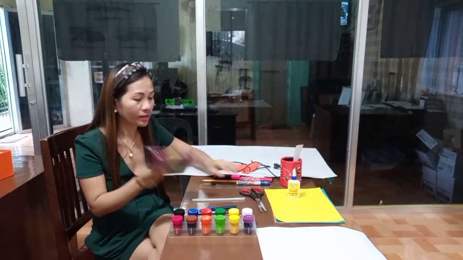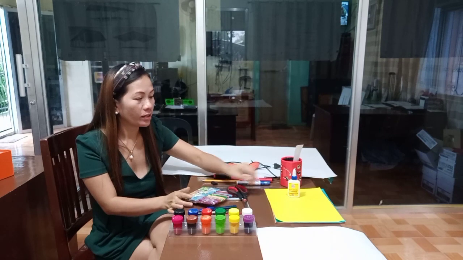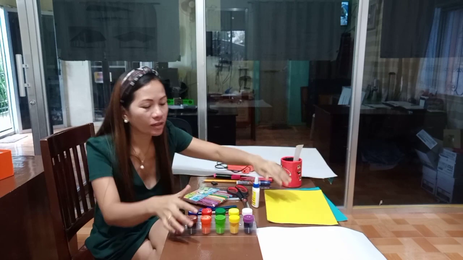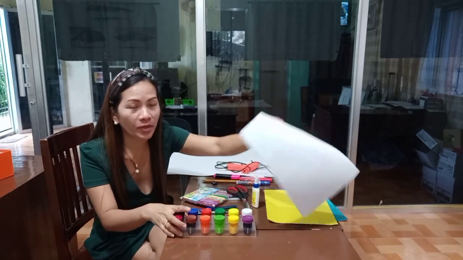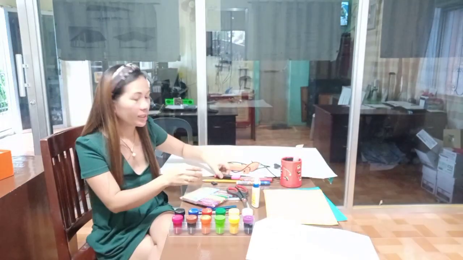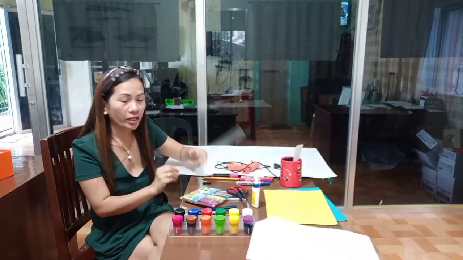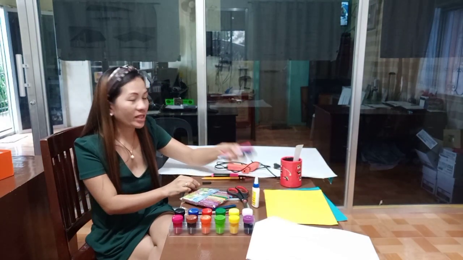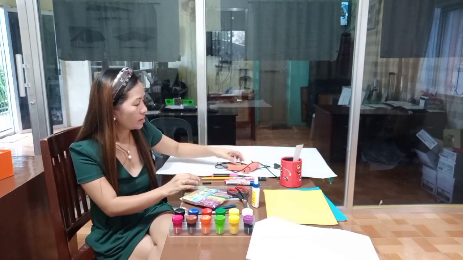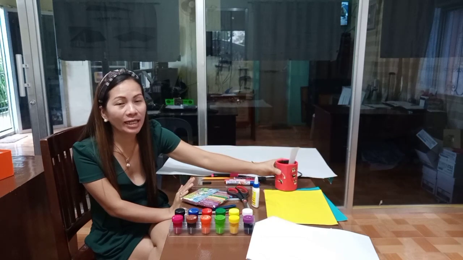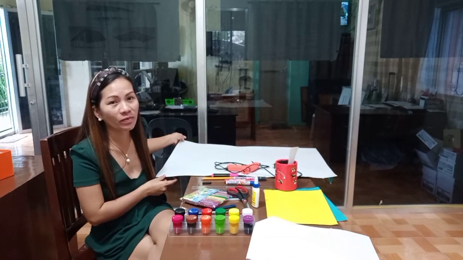color pen, scissor, glue, construction paper, the Oslo paper, stabilo, pencil, ruler, fountain pen, glue gun, pin holder, and lastly, I have the cardboard.